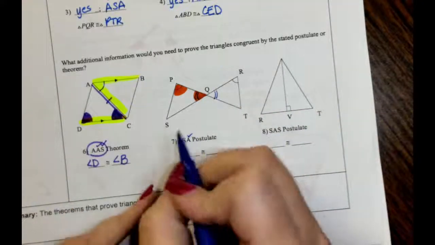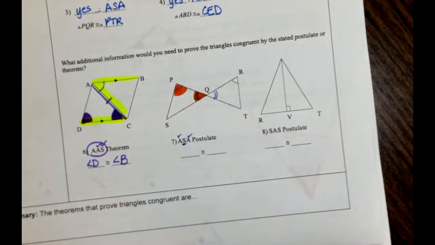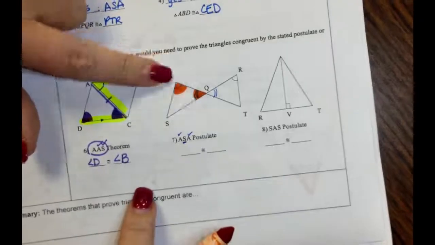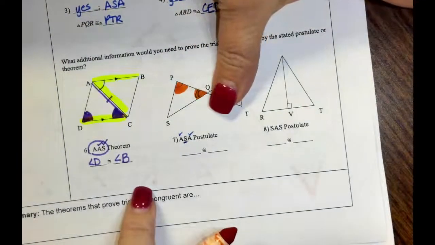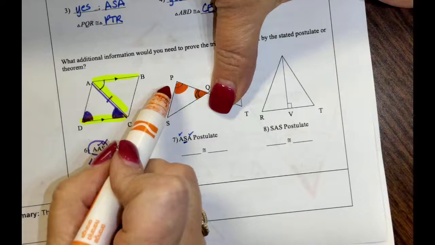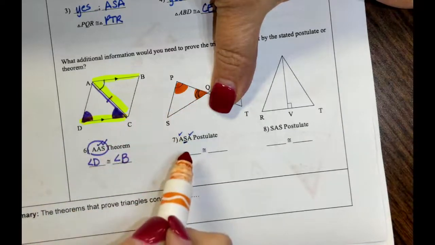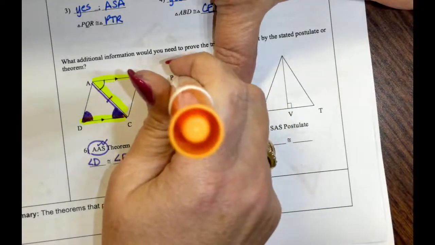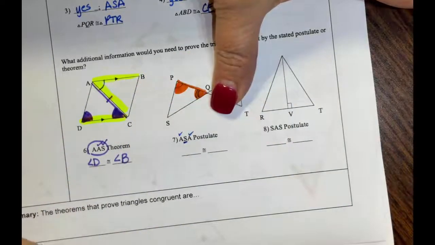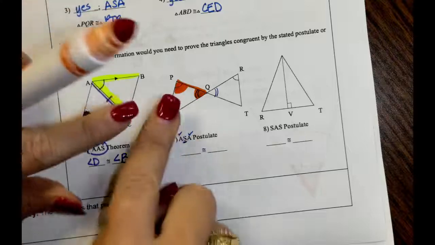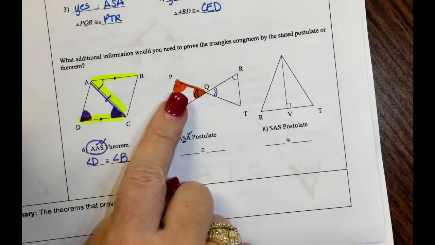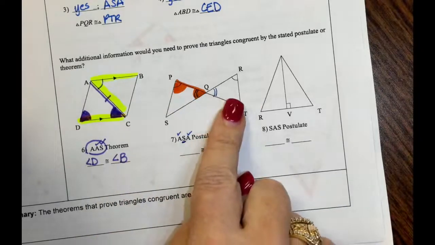Since I want to use angle side angle, I need the side that is in between, that is attached to both of these angles. So if I just look at the triangle right here, I have P, I have Q, and I want my side to be included between them, which means my side needs to be PQ. Here's where you have to be careful: find the corresponding piece on the other triangle.